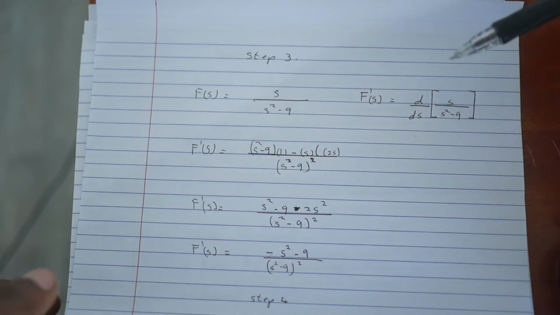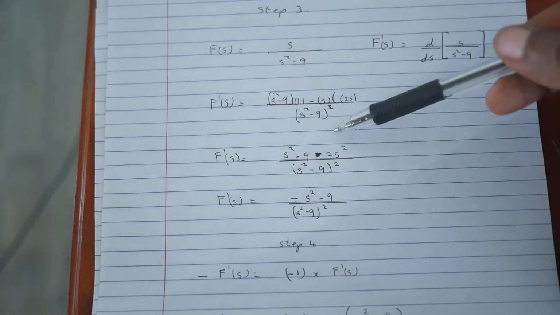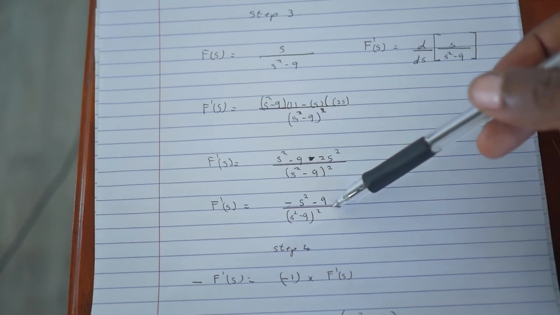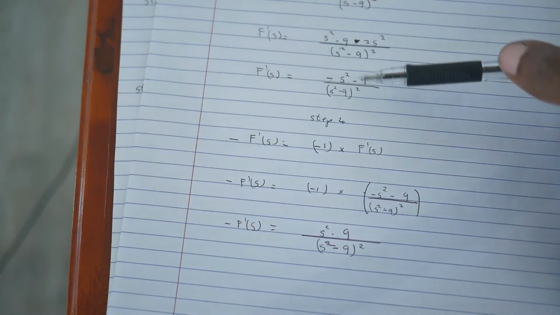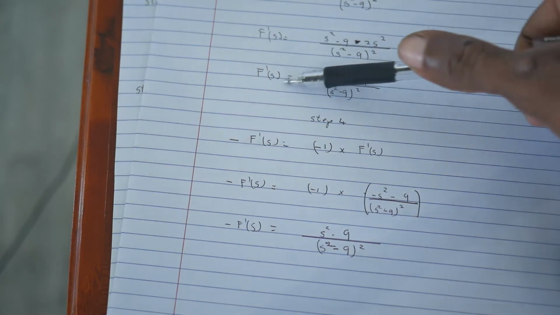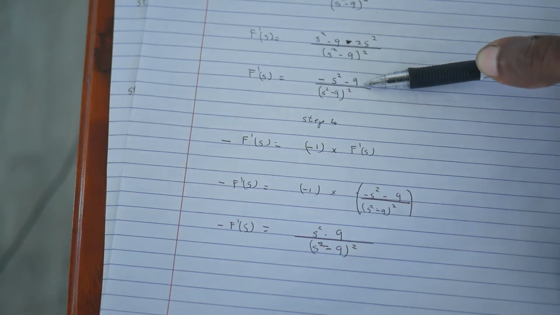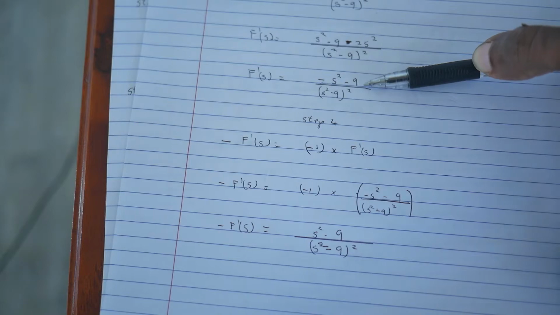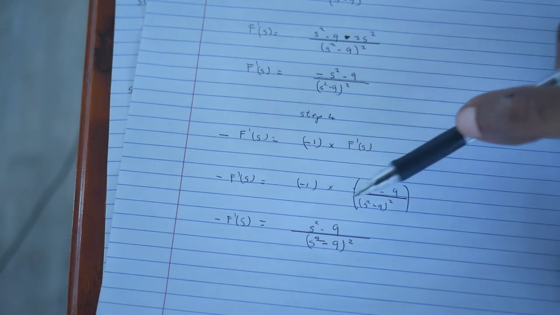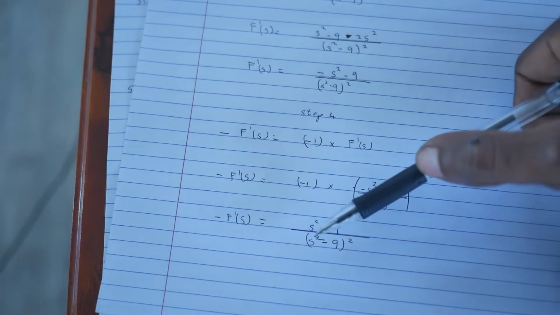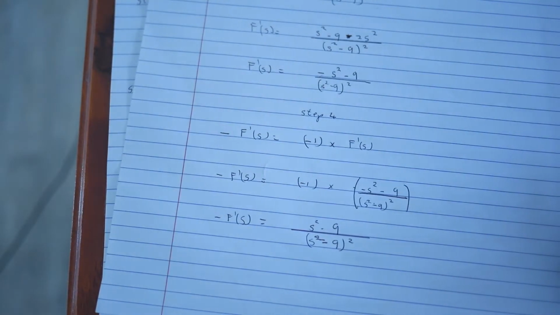Now when we differentiate this, we use the quotient rule. Just look at what I did here. So differentiating, we apply the quotient rule, and we get this. Step 4, just multiply by -1. The top, so just change the sign. So you have s squared minus 9 over s squared plus 9, all squared. And that is it. As simple as that.